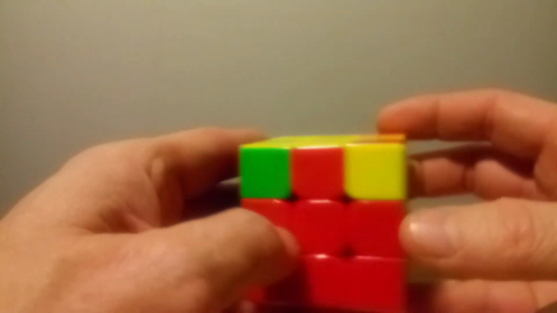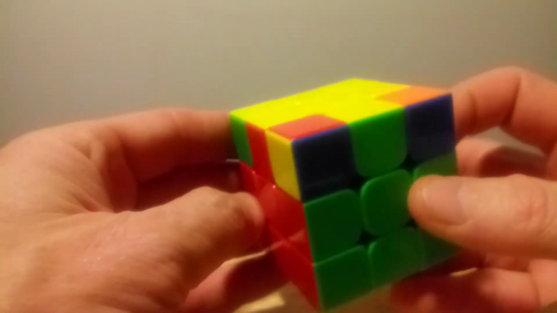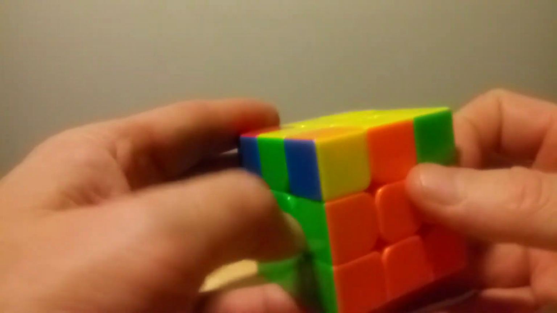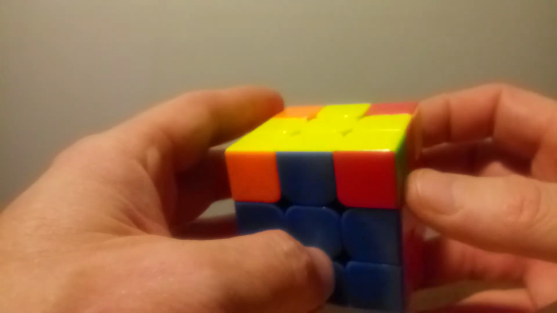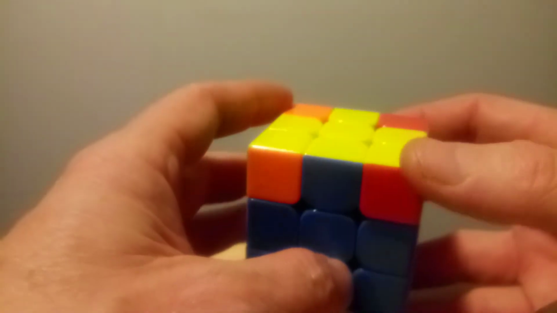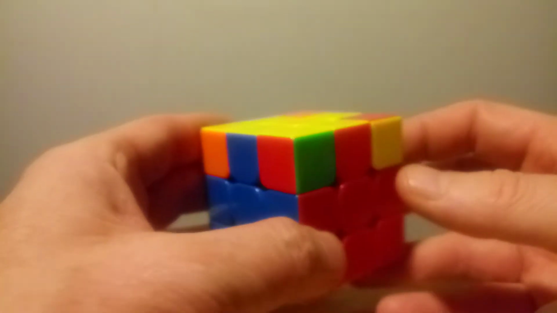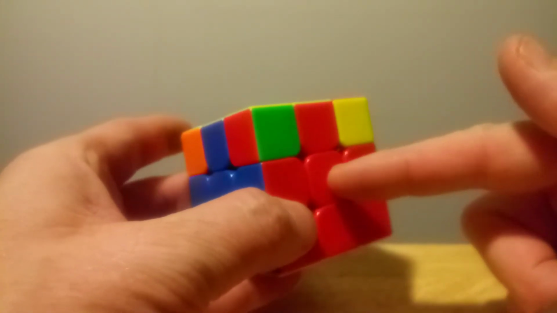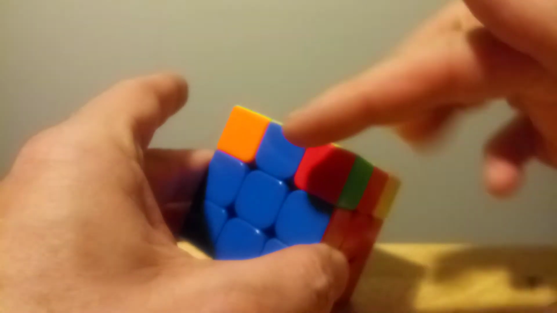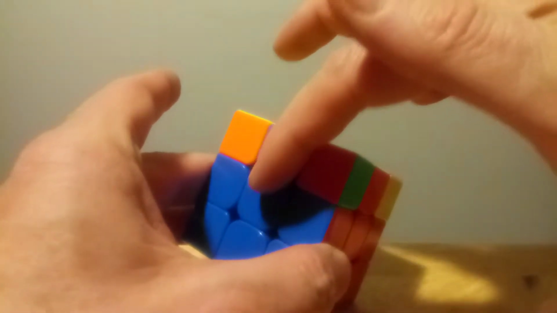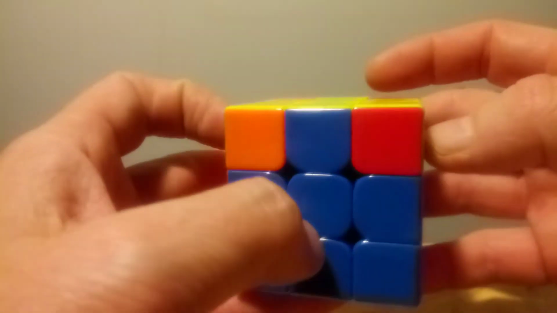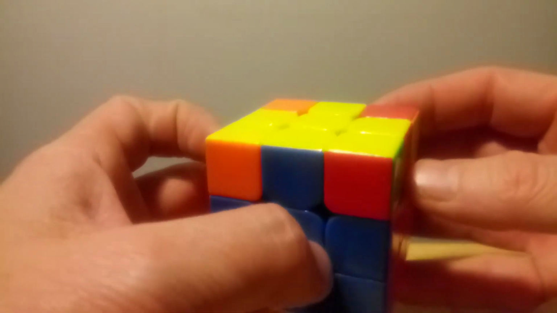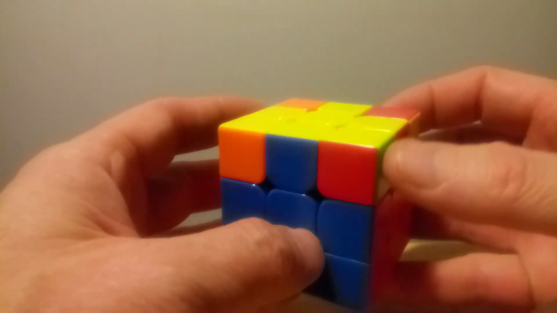So what we do first is look for a corner piece that's matched up. If you can't find a corner piece that matches, like for example, here's red and here's blue for the centers, this piece here is green and red. So we have no matching corner pieces.